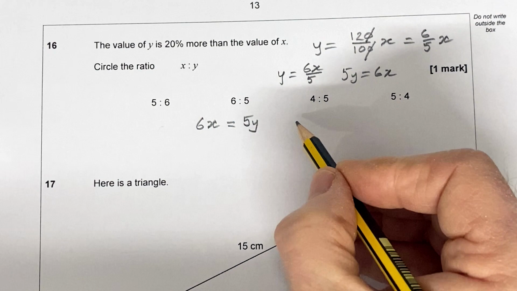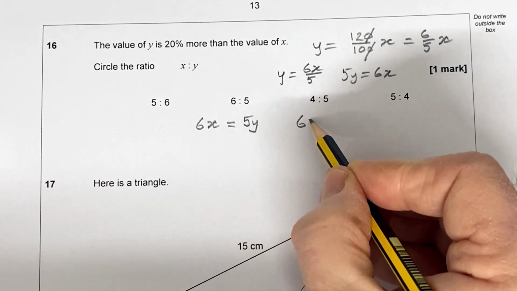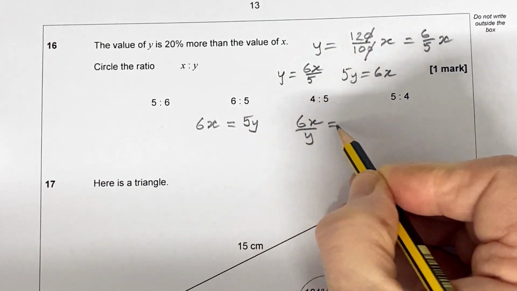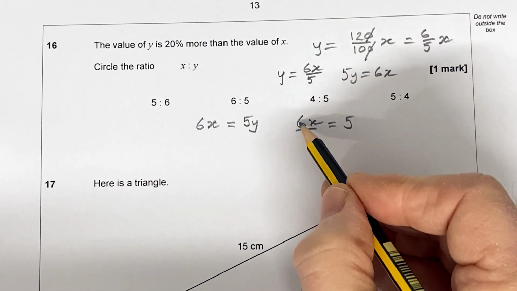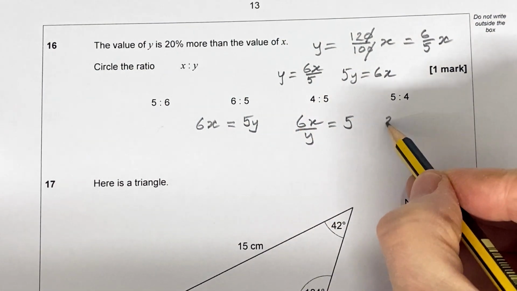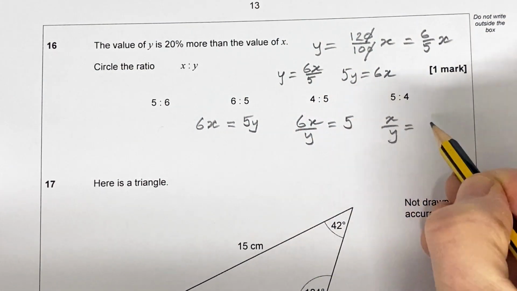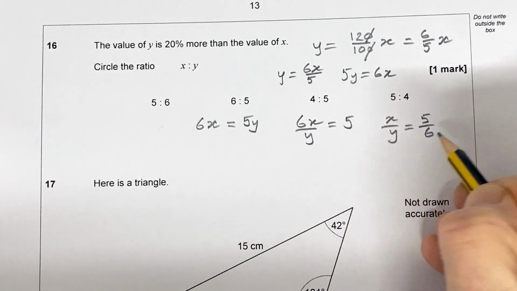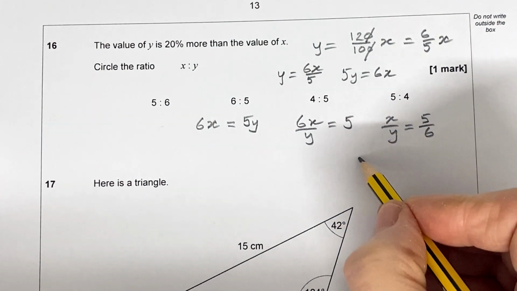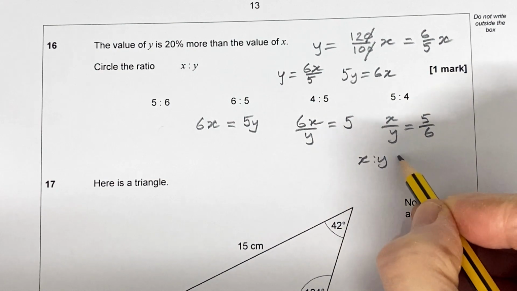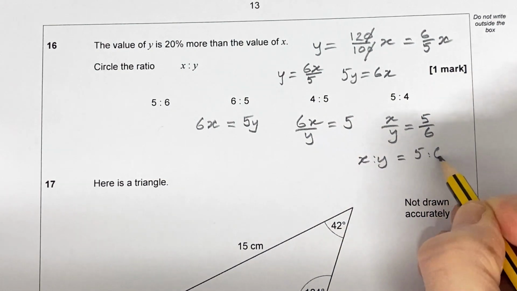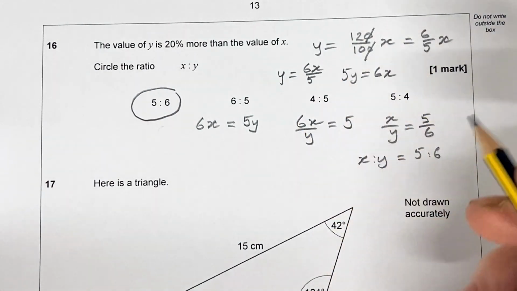Now the way I'm going to do it is divide both sides by y, so 6x over y equals 5. And now I'm going to divide both sides by 6, so x over y equals 5 over 6. And we can express that in a ratio form, x to y equals 5 to 6. So that's the answer there. Only 1 mark for quite a lot of thinking.